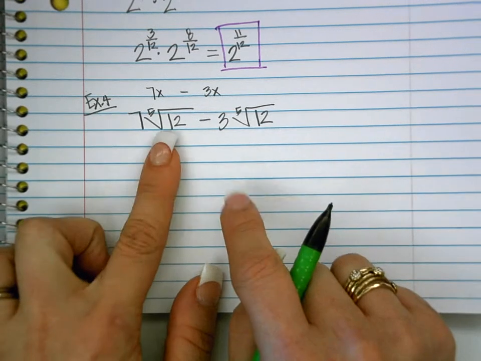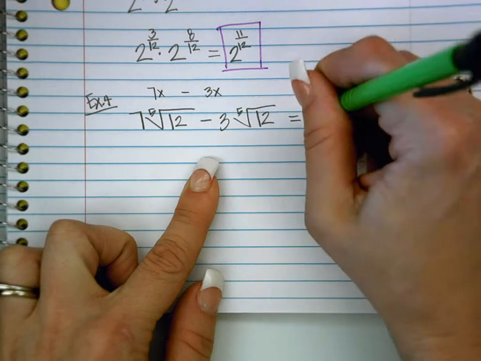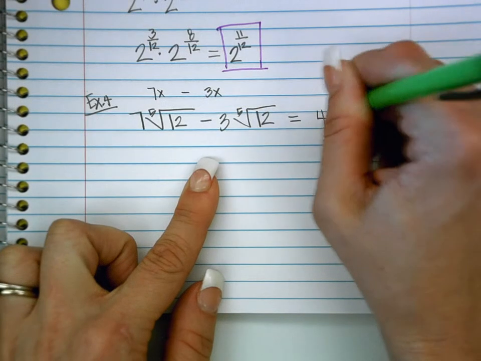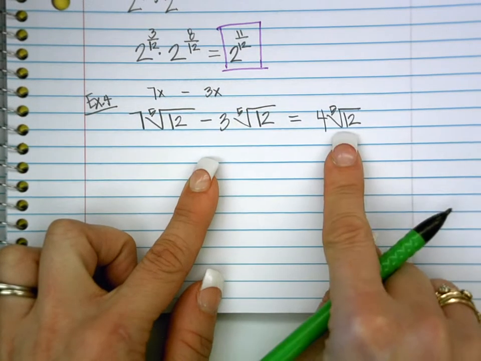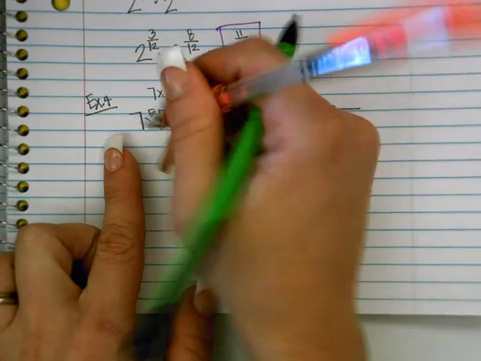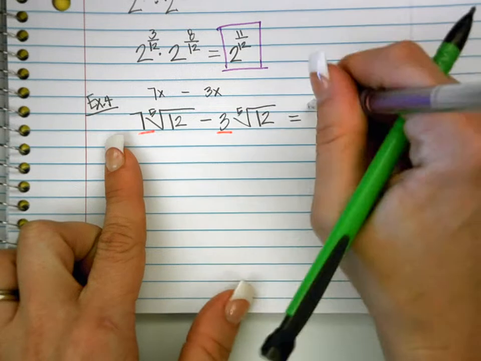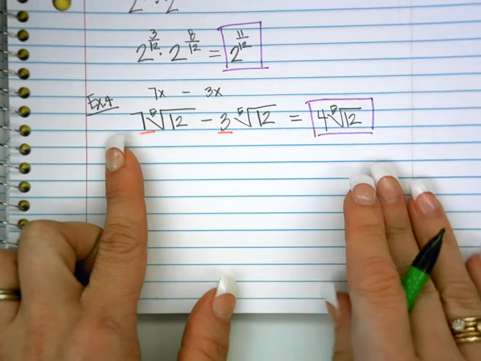So 7 fifth root of 12 minus 3 fifth root of 12 is what? 4 fifth root of 12. Nothing changes as far as the fifth root of 12. All you're doing is looking at the coefficients. Just look at the numbers in front, and you're done. 4 fifth root of 12.